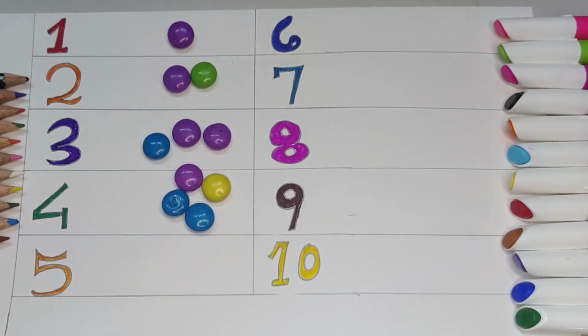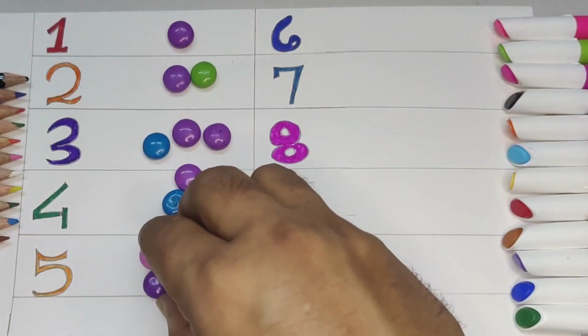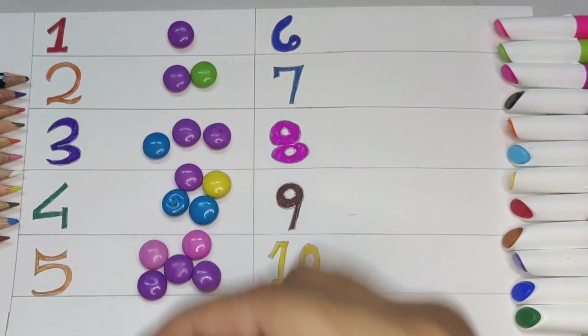This is 4 chocolate. This is 5. 5 for 5 chocolate. You get 5 chocolate.